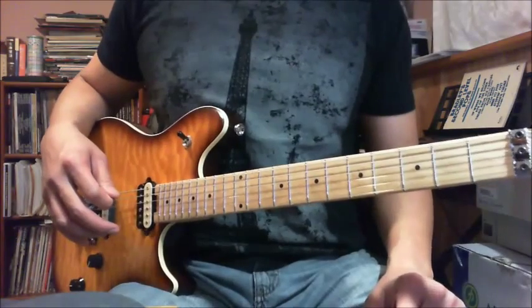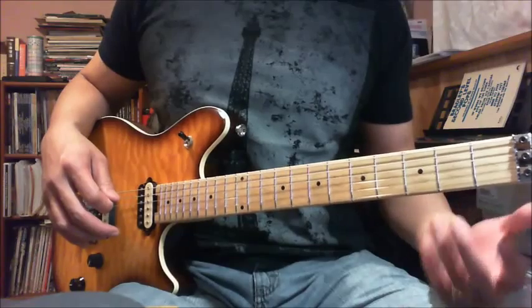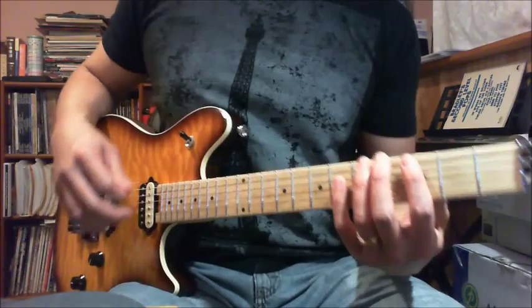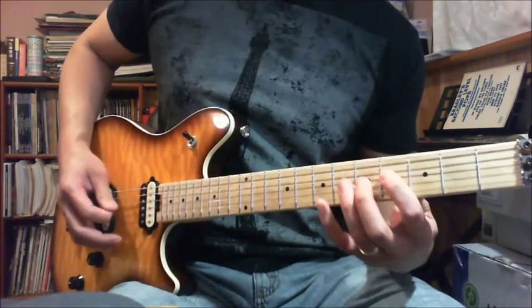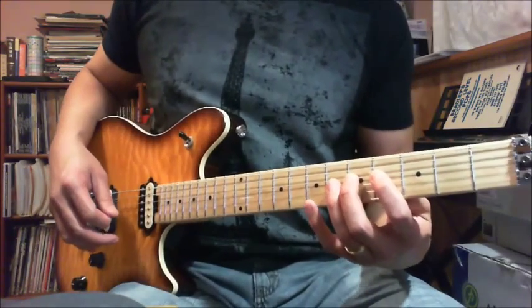And because it's in the key of G major, or relative minor E minor, there's only one sharp, which is F sharp. So the scale is G, A, B, C, D, E, F sharp, and back to G, okay? It's only one sharp.